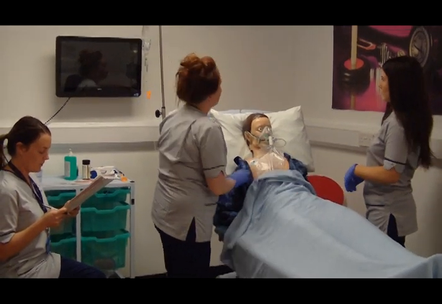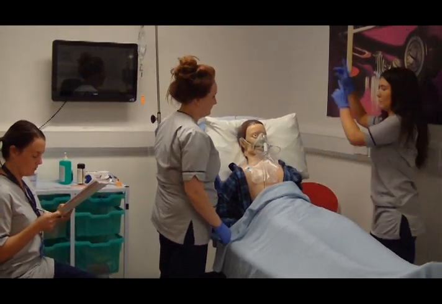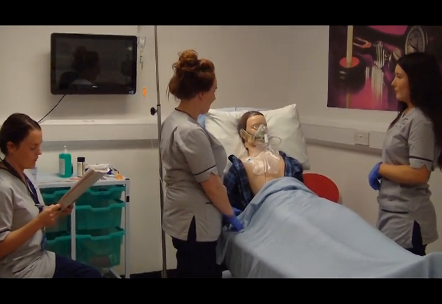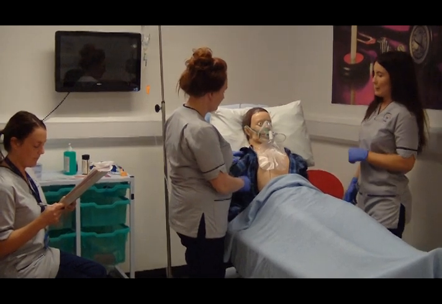Insulin should be infused based on the patient's weight at the same time as fluid replacement. Potassium replacement may also be considered if potassium falls below 5.5 millimoles per litre.